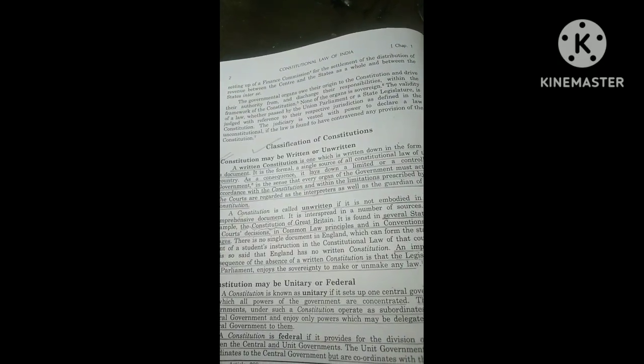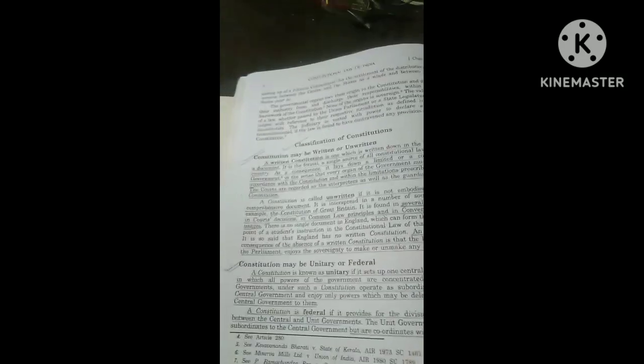And number two is what? A constitution can also be unwritten if it is not embodied in one comprehensive document. For example, the Constitution of Great Britain, it is unwritten.